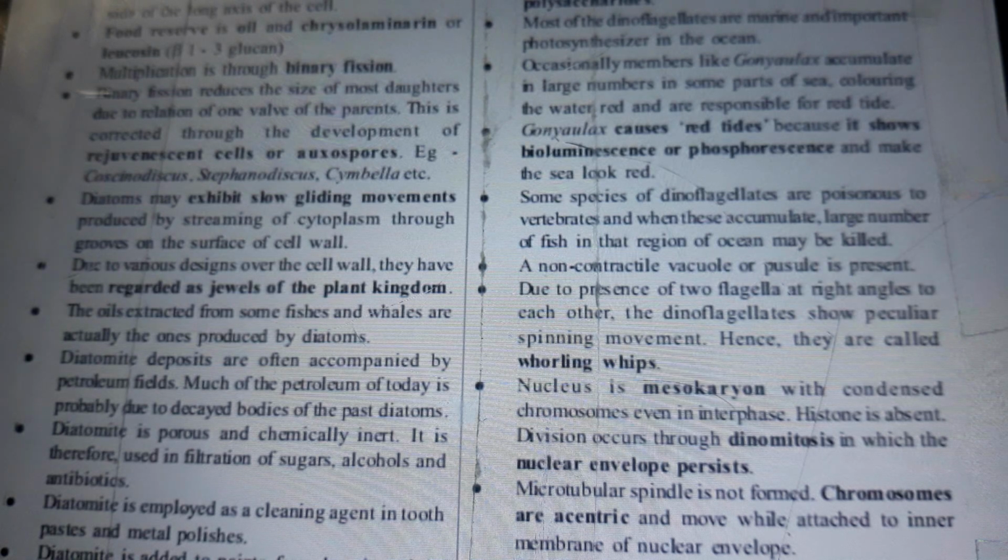Gonyaulax causes red tides because it shows bioluminescence or phosphorescence and makes the sea look red. Some species of dinoflagellates are poisonous to vertebrates, and when these accumulate, large numbers of fish in the region of the ocean may be killed. A non-contractile vacuole or pusule is present due to presence of two flagella at right angles to each other.